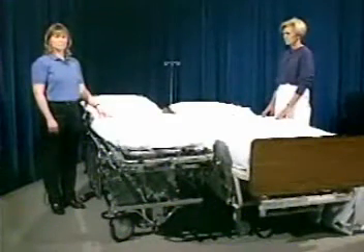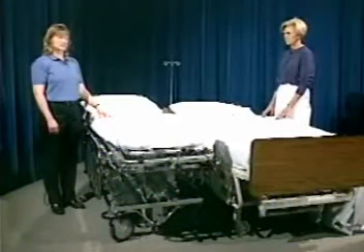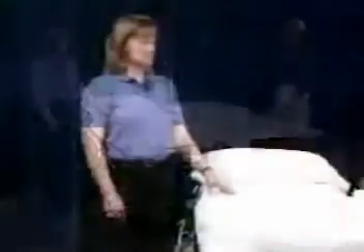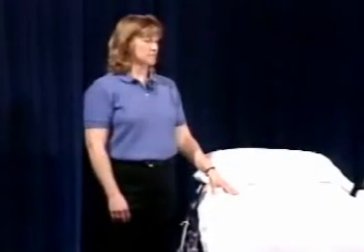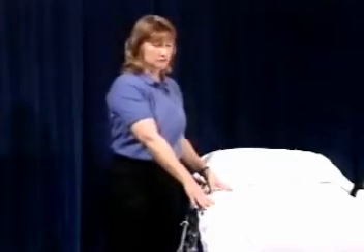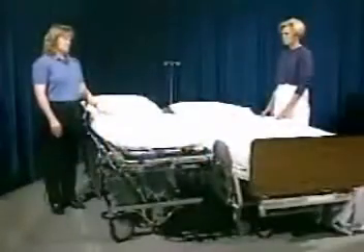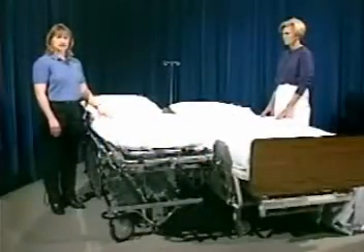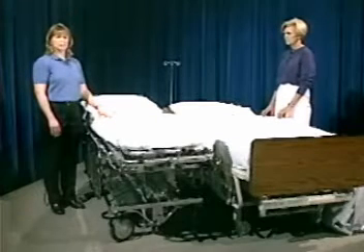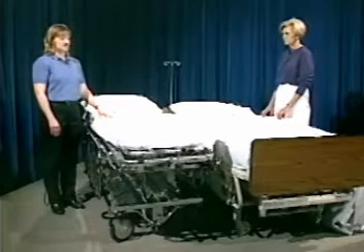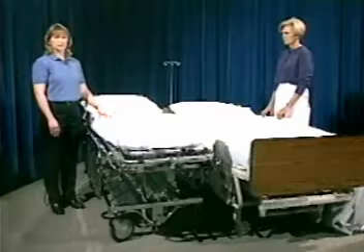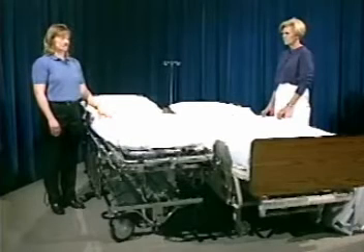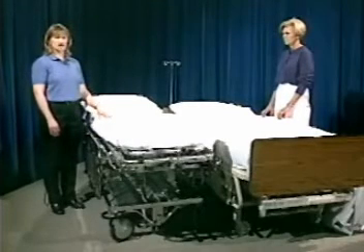The final type of transfer that we will be partially demonstrating for you is the transfer that you would use moving a patient from a hospital bed onto either a cart or a stretcher. Now this type of transfer would mainly be done in a hospital setting, and this would be done for a patient who may need to go for a test or go for surgery, and you're not getting them up into a sitting or weight-bearing position. So you're transferring them from a lying down position to a lying down position.